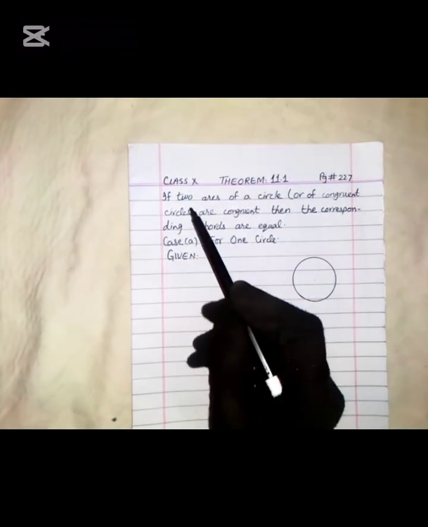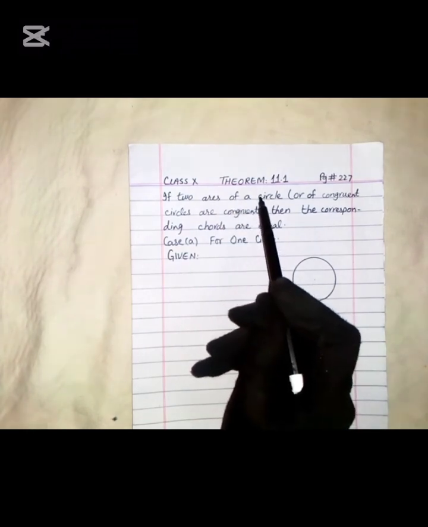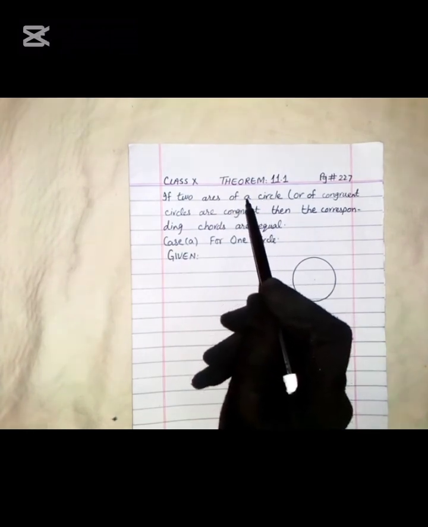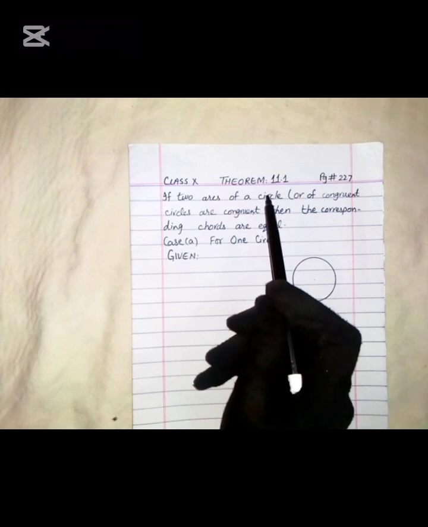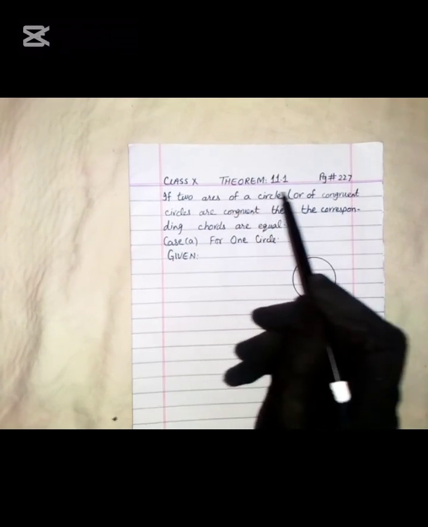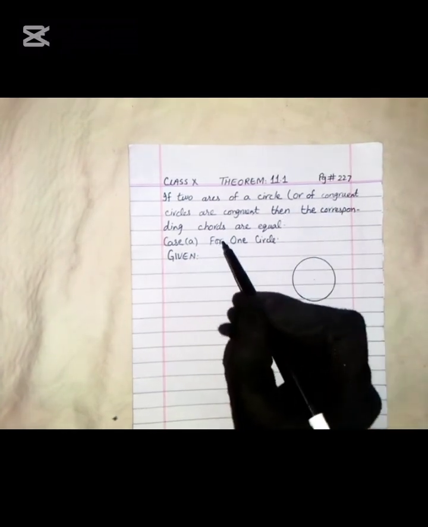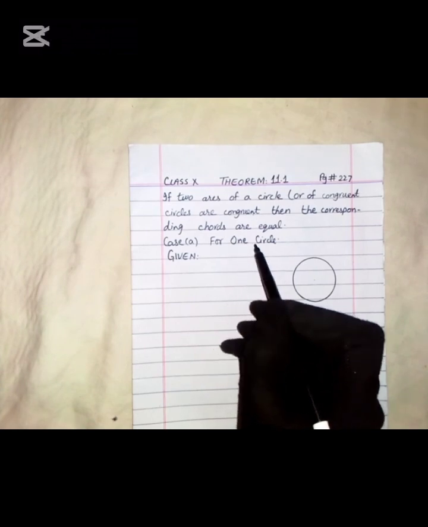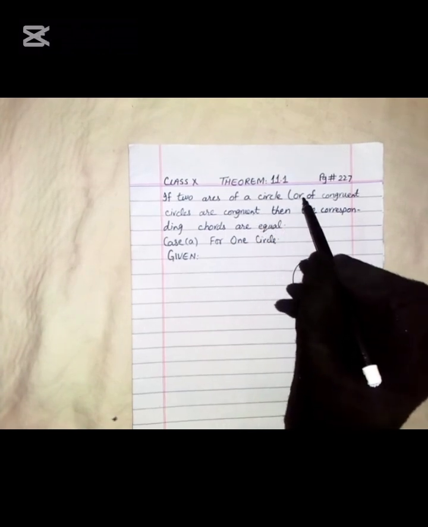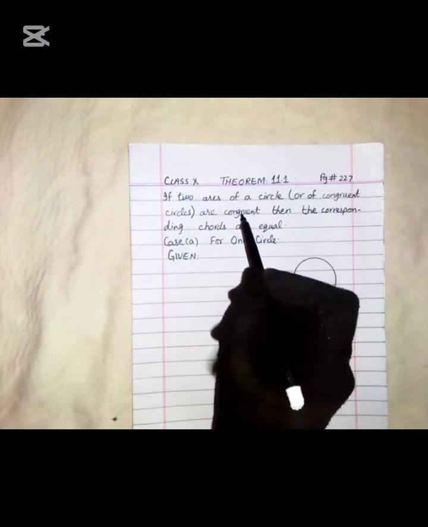Statement of this theorem tells you that you have to take two arcs of any circle, but remember that there are two cases of this theorem. How we have to take two arcs in one circle, and also let's suppose you are taking two circles, but the two circles will be congruent. So there are two cases. In the first case we will discuss the theorem for one circle, and in the other case we will discuss the theorem for two congruent circles, as given in the figure. So let's start this theorem.